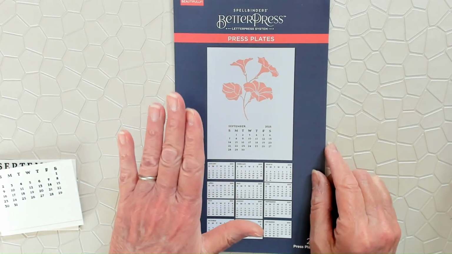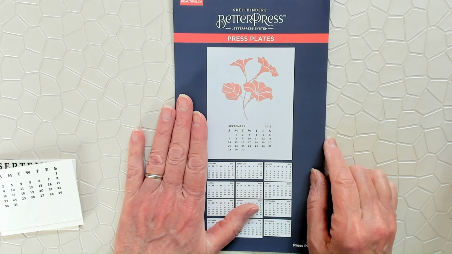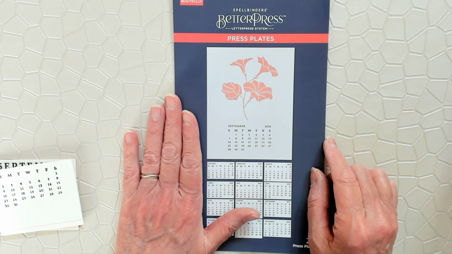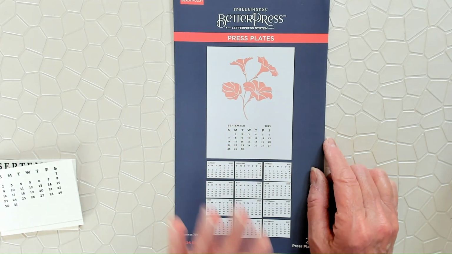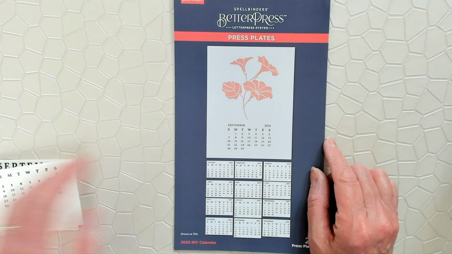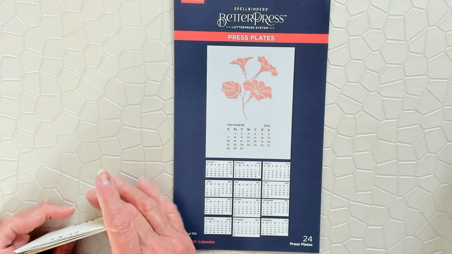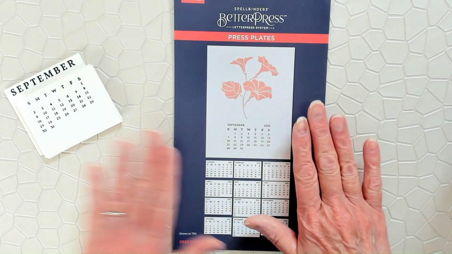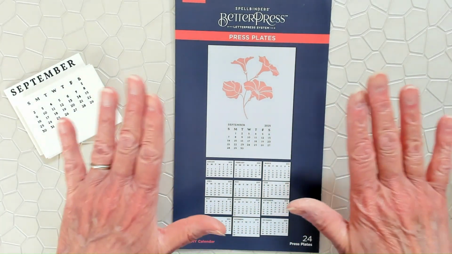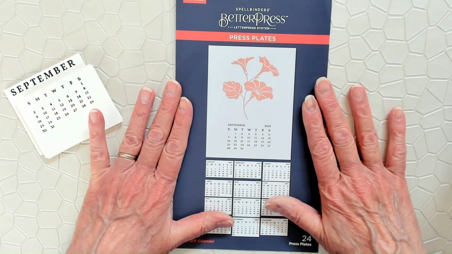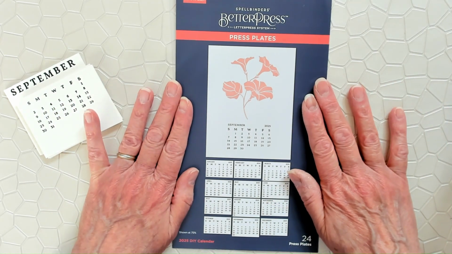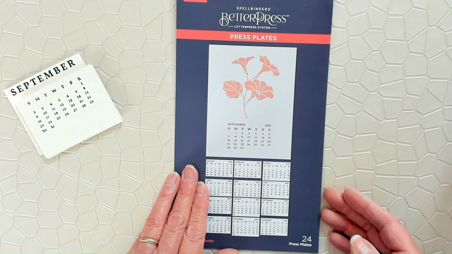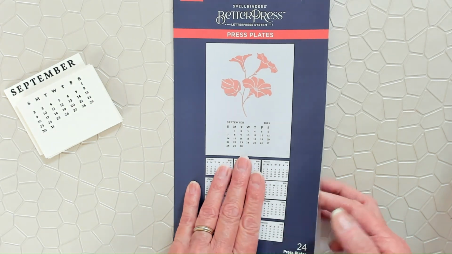What we're going to do today is use the new press plates from Spellbinders for the Better Press. When I saw this, I was like, okay, now is the time I'm going to make my Perpetual calendar. And that's what I used for these. Now, there's something I need to clarify, though, on this. Better Press or Spellbinders made this for the year of 2025 only. So we're going to take a look at that.